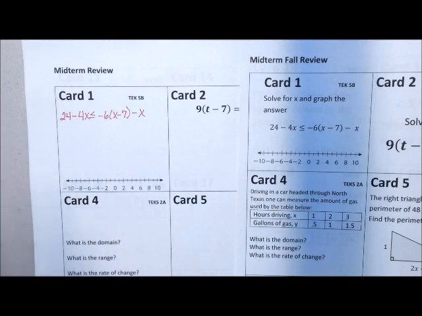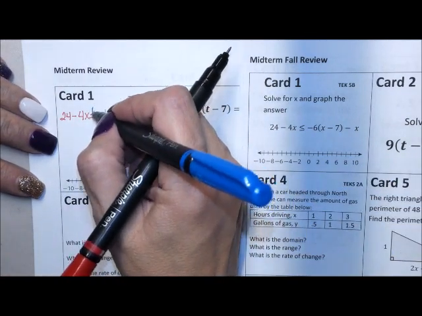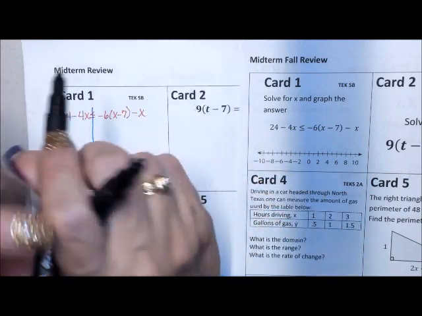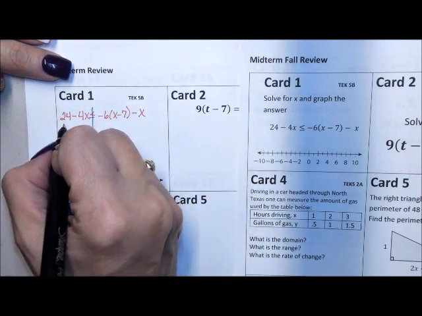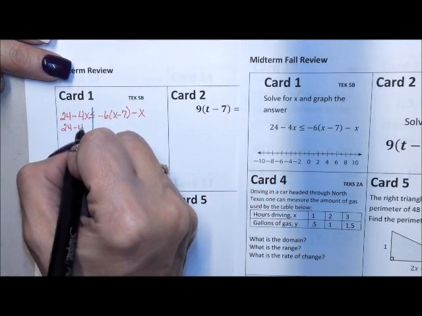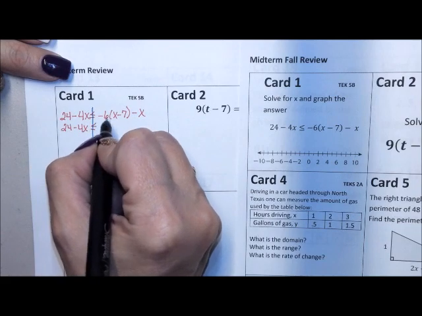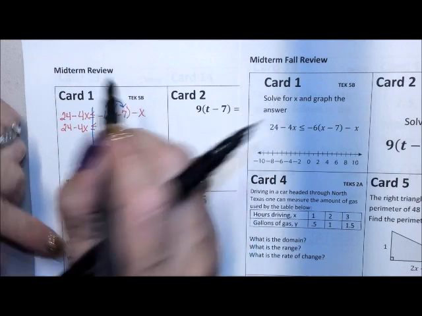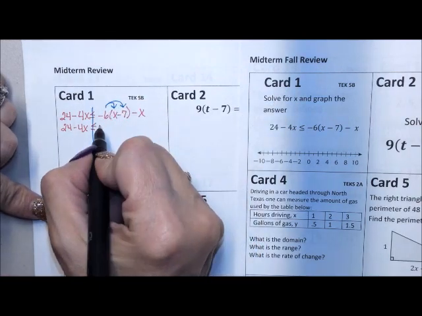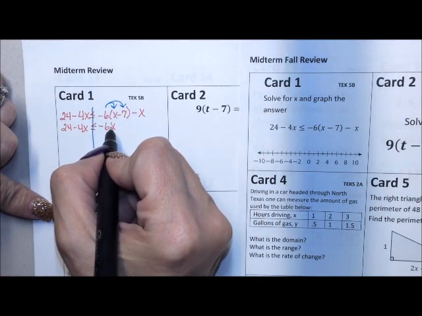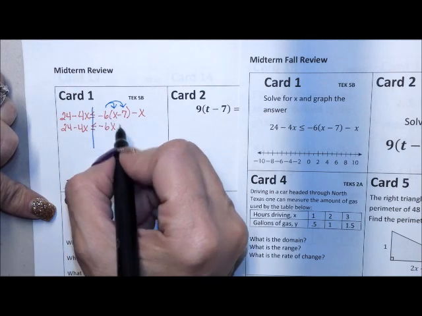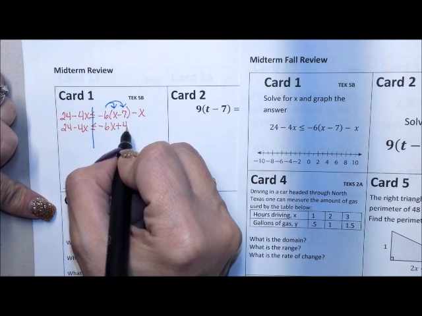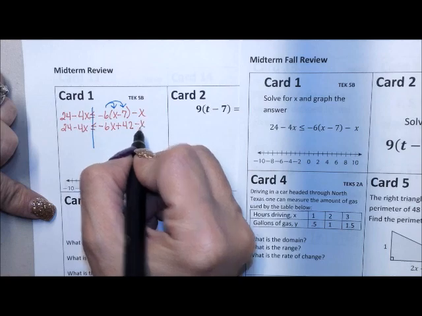All right, so we're just going to straight up work this. We're going to remember that with inequalities, they work the same as equalities. We just have to remember that one simple rule. So 24 minus 4x, I'm just going to leave that the same, less than or equal to. And I'm going to have to use the distributive property and multiply that negative 6 across. So that's negative 6 times x. Negative 6 times negative 7 is going to give me a positive 42 minus x.